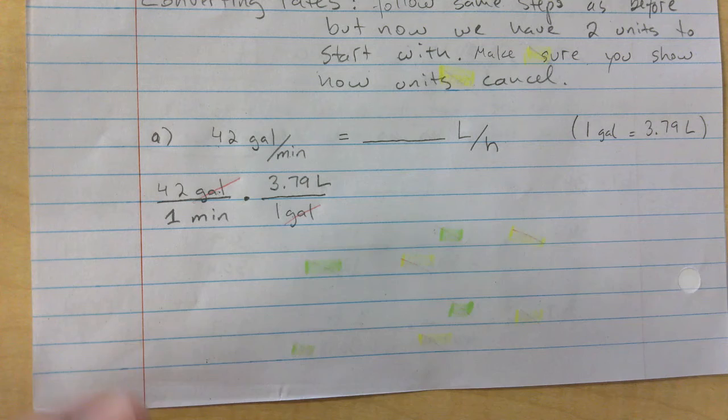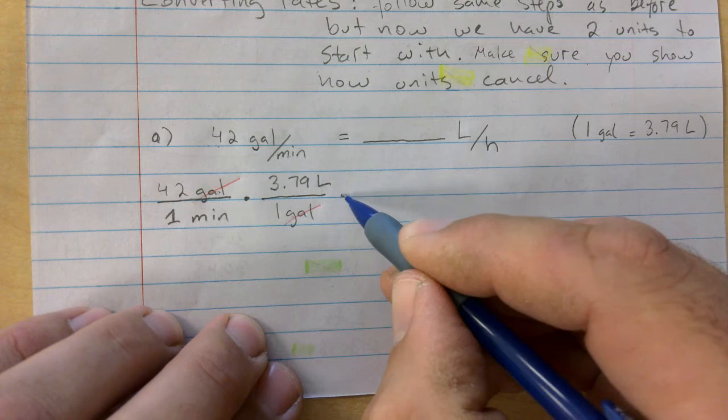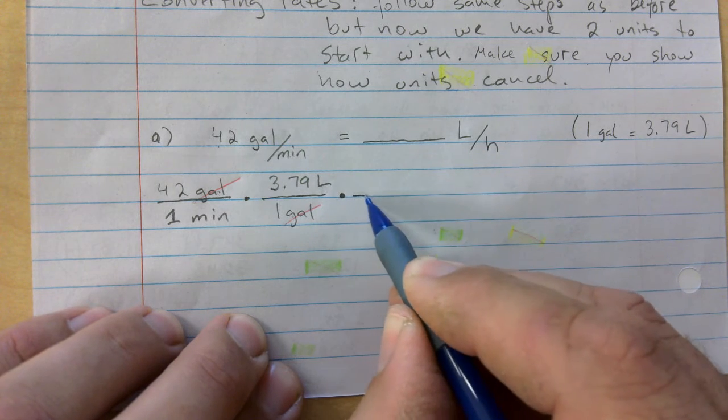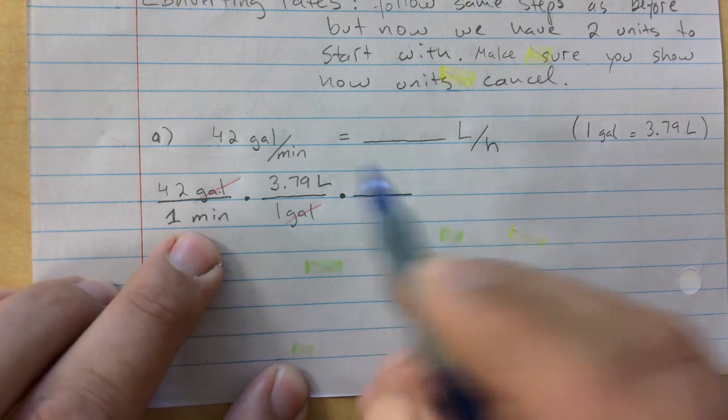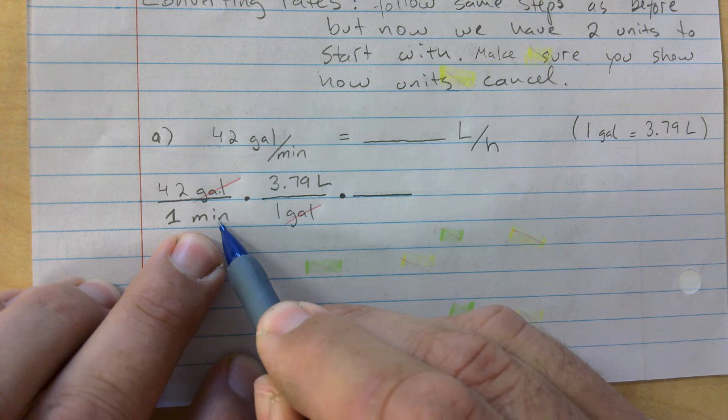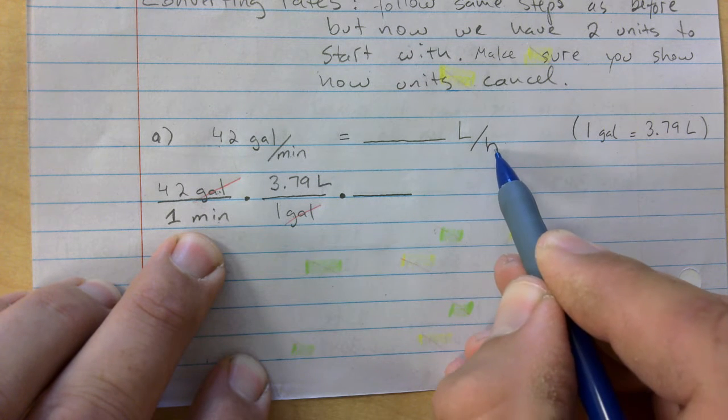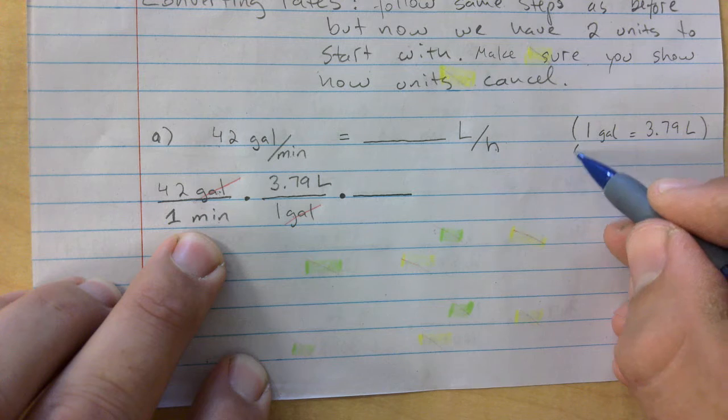And so I took care of the gallons and I get to liters. It could be that there's another step required, like if it's, for example, milliliters, but it's just liters, so we're good. So just add another multiplication. We're going to use another rate. So minutes, I need that to go to hours, right? So I'll just make a note here.